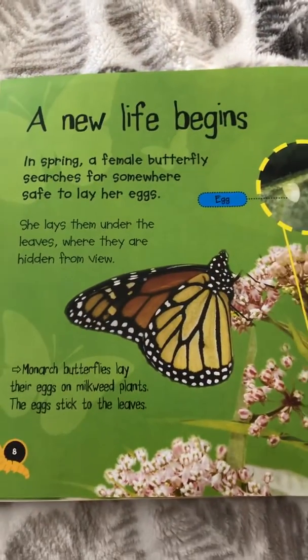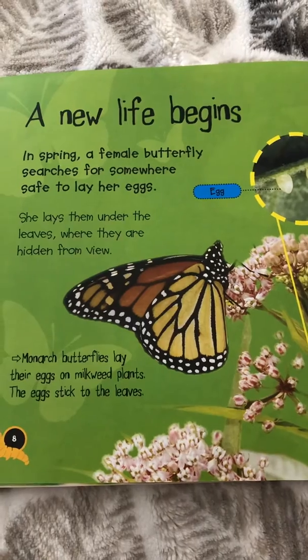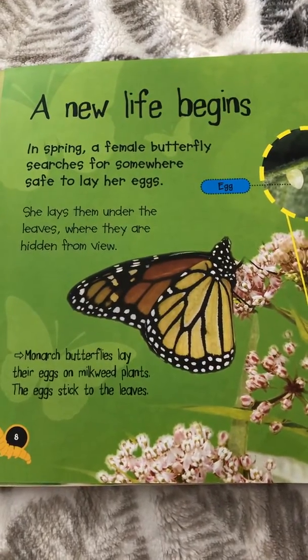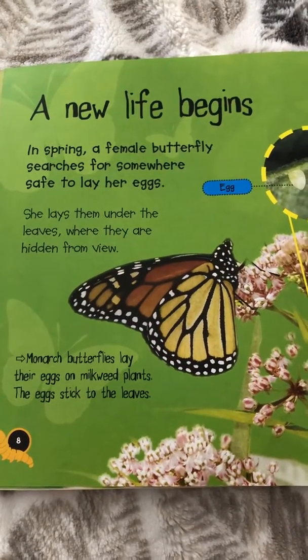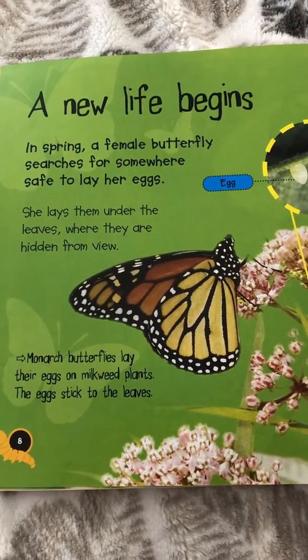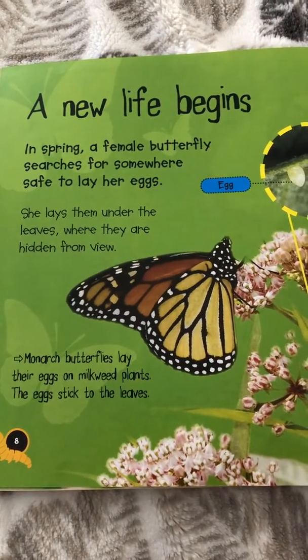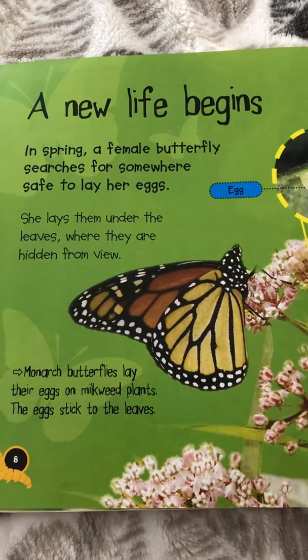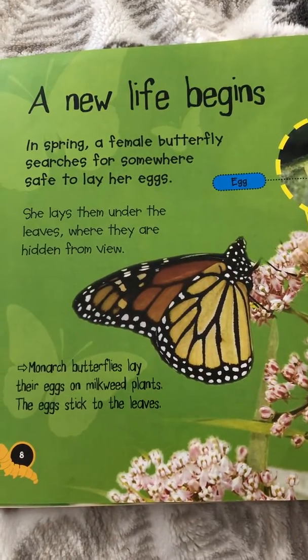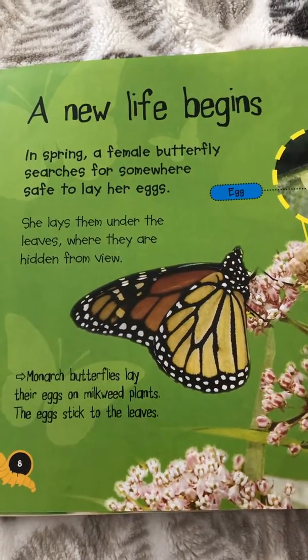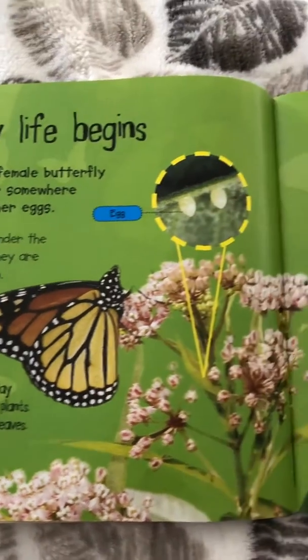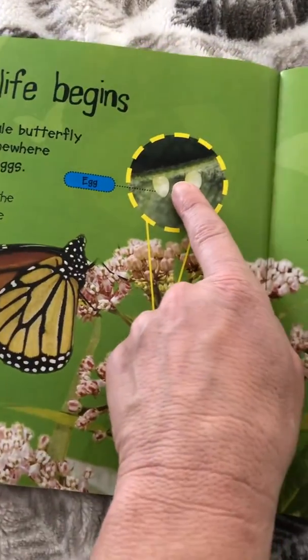A new life begins. In spring, a female butterfly searches for somewhere safe to lay her eggs. She lays them under the leaves where they are hidden from view. Monarch butterflies lay their eggs on milkweed plants. The eggs stick to the leaves. So she lays her eggs usually underneath, so they're kind of hidden.